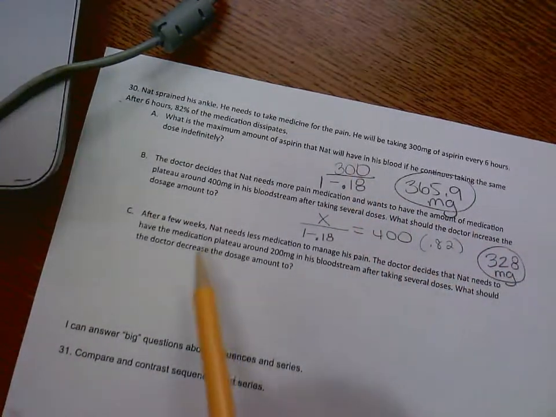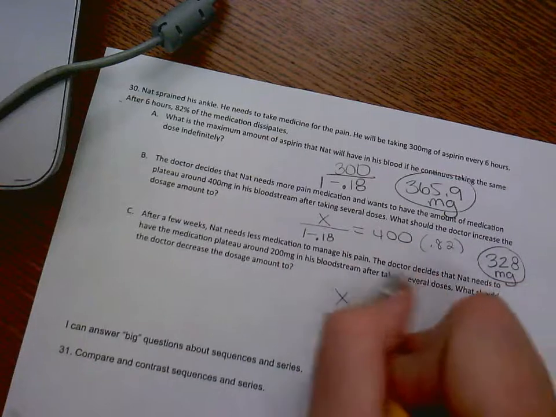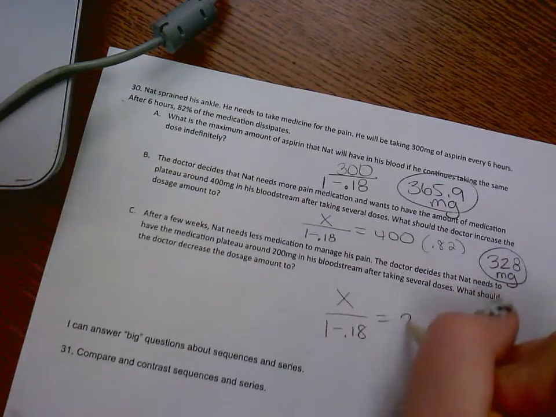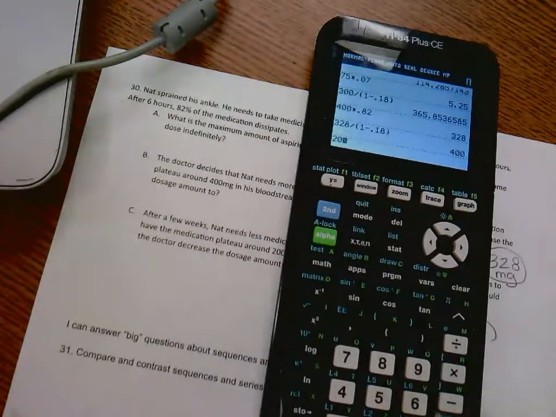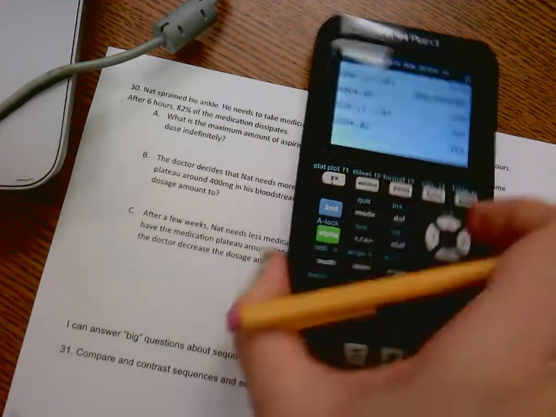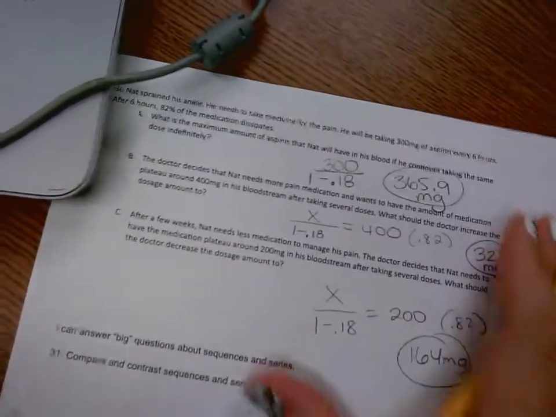Okay. After a few weeks, he needs less medication. What if it plateaus around 200? So x over 1 minus 0.18. Now I want to plateau around 200. Only 164 milligram dosage. All right.